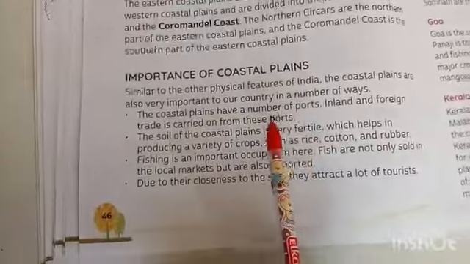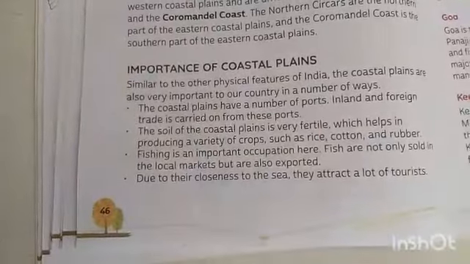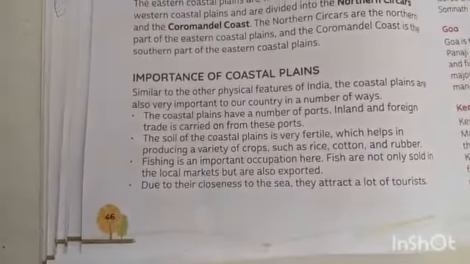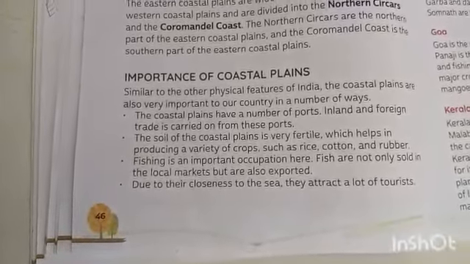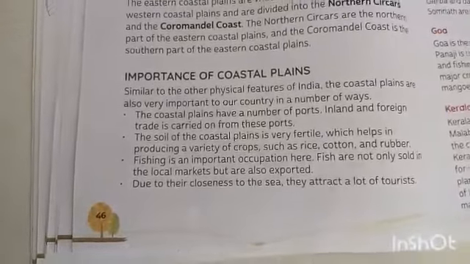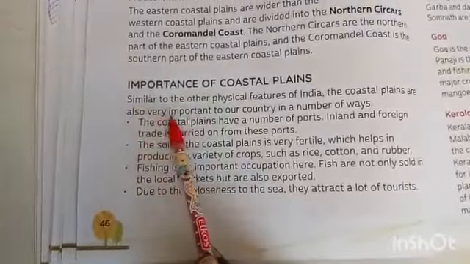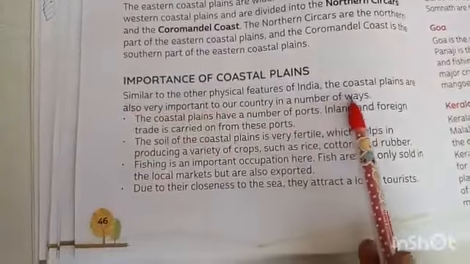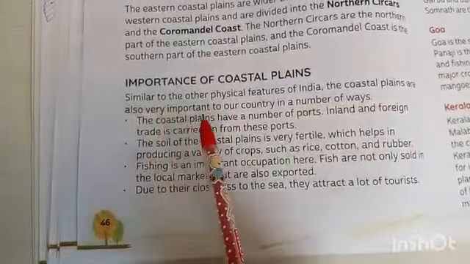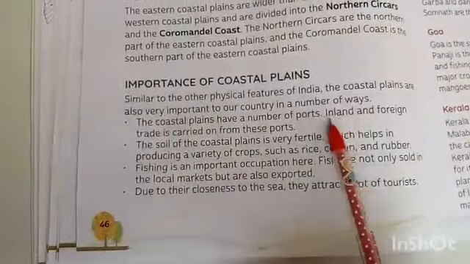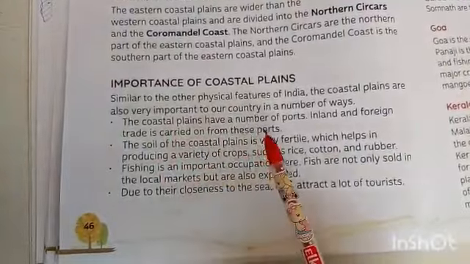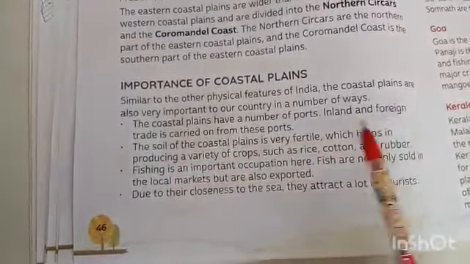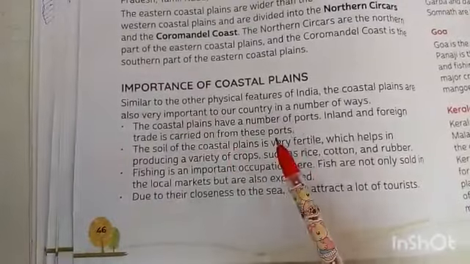Next, we can see the importance of coastal plains. We know already what the coastal plains are and what is special about them. So we can see the importance one by one. Similar to the other physical features of India, the coastal plains are also very important to our country in a number of ways. First, the coastal plains have a number of ports, and inland and foreign trade is carried on from these ports.